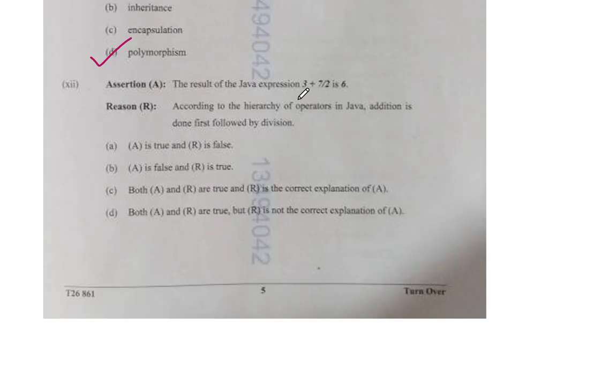Now the result of Java expression 3 plus 7 divided by 2 is 6. First what will happen? First it will take division. So division 7 divided by 2 is 3. 3 plus 3, your answer is 6. So this is the right answer. According to the hierarchy, addition is done first followed by division. Is it addition done followed by division?